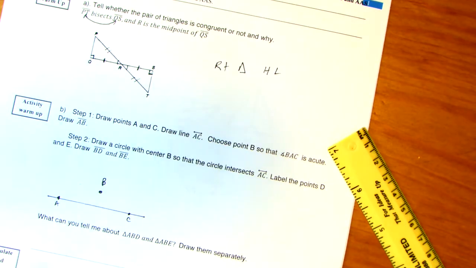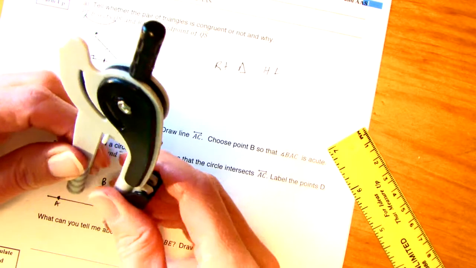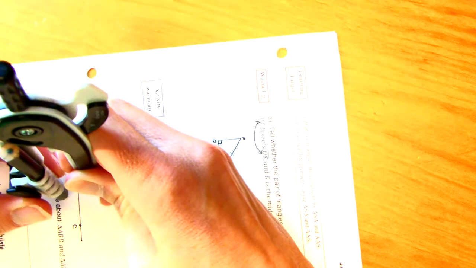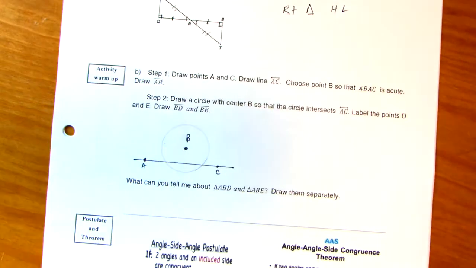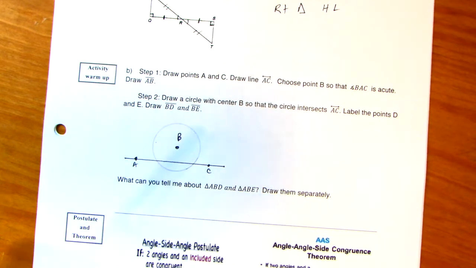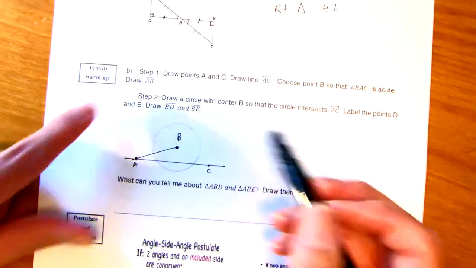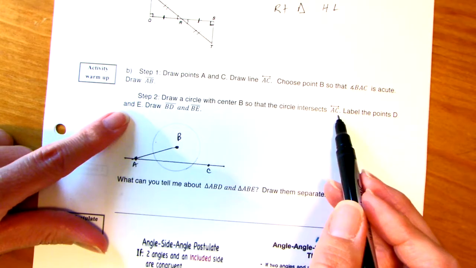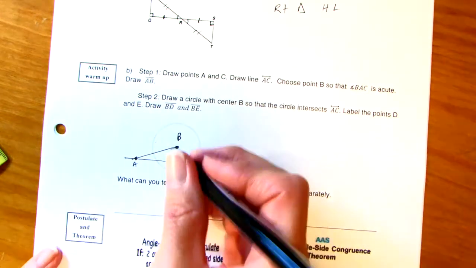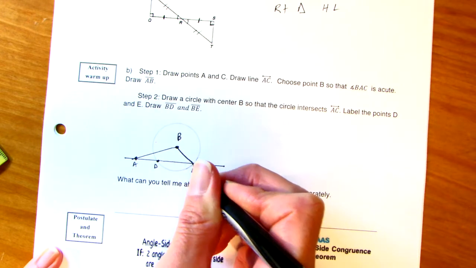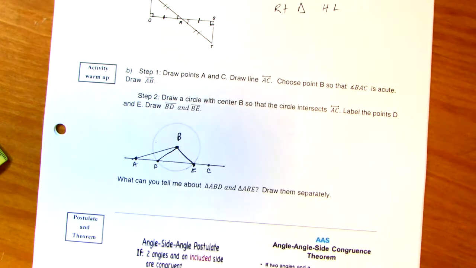Alright, let's see here. My little compass here. Is this going to go through it? Yeah. Did you see that? Here we go. So I have my circle. And now let's start connecting. Okay, so I draw a circle center B so that the circle intersects AC, which I just did. Label the points D and E. I'll put D right here. And E right there. Sorry I didn't use a ruler.